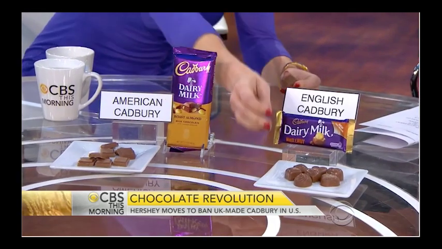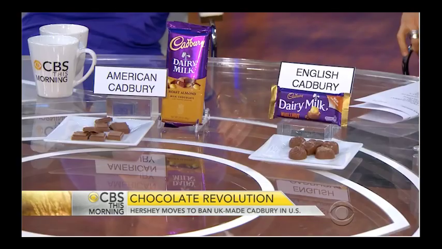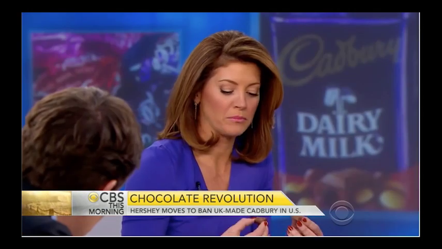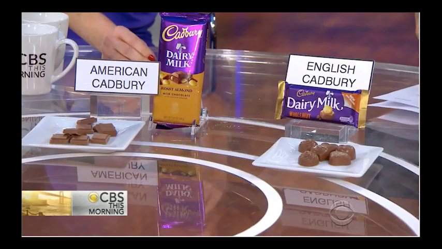Gail and I know which one is which right now, but Nora doesn't. Okay, I know which one you're eating right there. Well, one's English, one's American. Yeah, you have to see if you can tell the difference. Okay, you don't like that one. Try the other one. I'm going to guess that's the American.